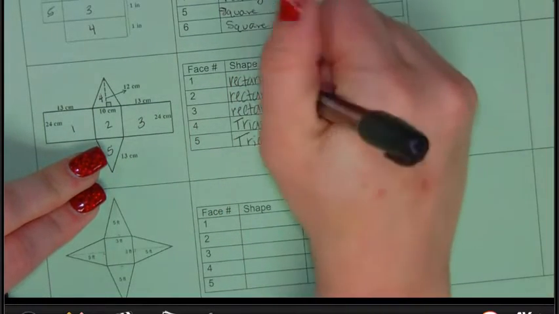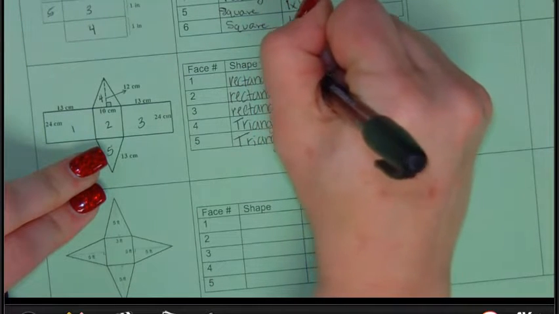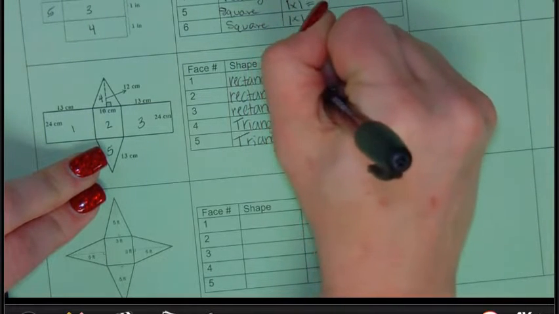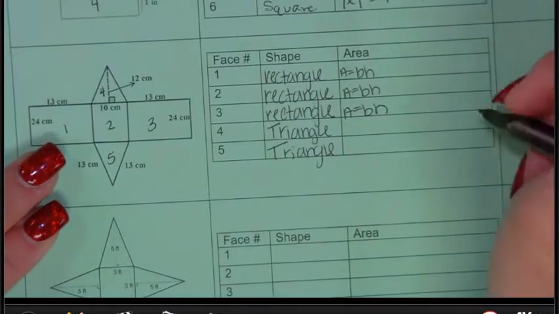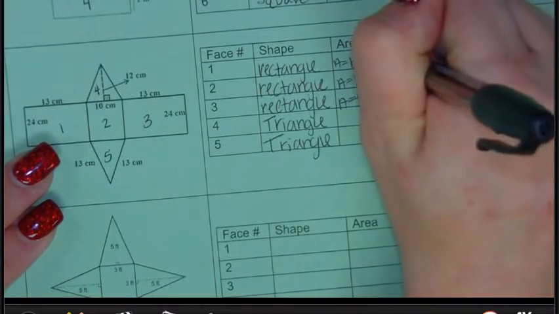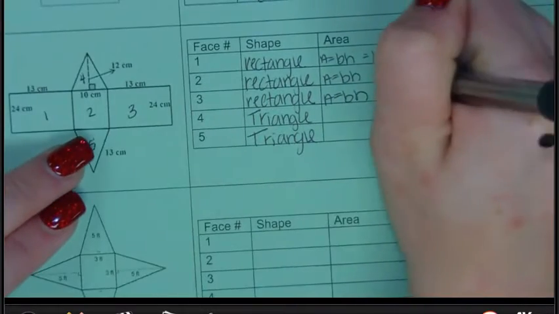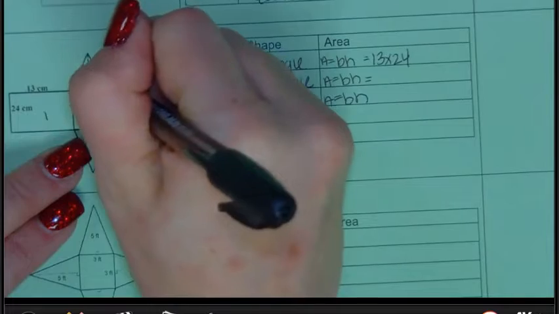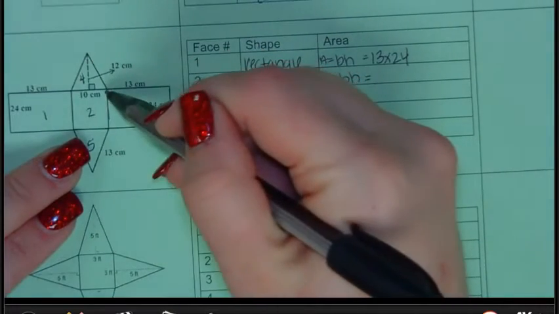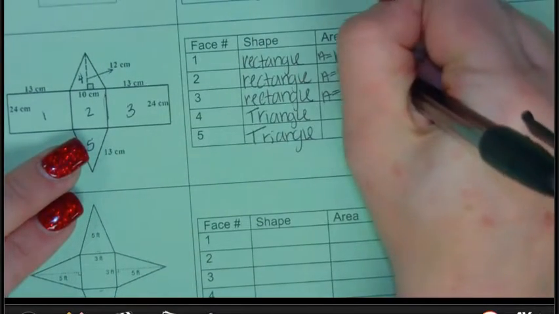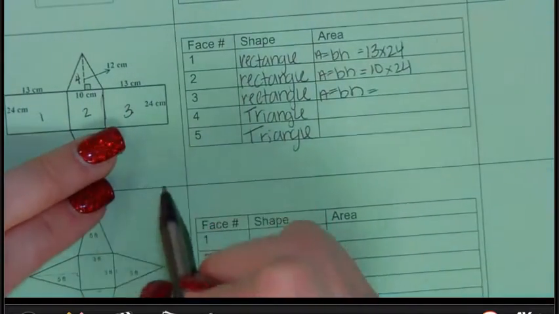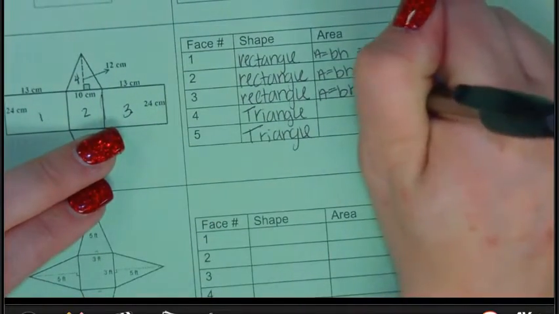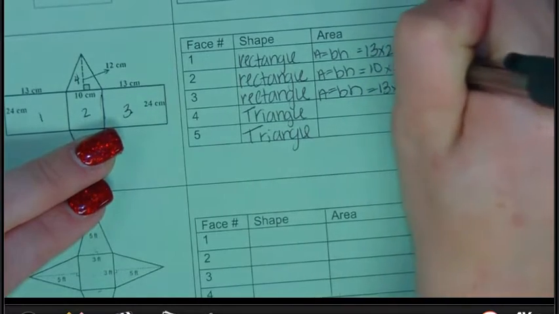All right, well, you told me for the area of a rectangle already that the area is equal to base times the height. Now let's look. Figure 1, what is my base and what is my height for this one? It is 13 by 24. What about for this one? 10 by, what's this height? Oops, sorry, what's this one? Should be 24. So 10 times 24. And then this one, number 3, the face 3, it is 13 by 24 again.